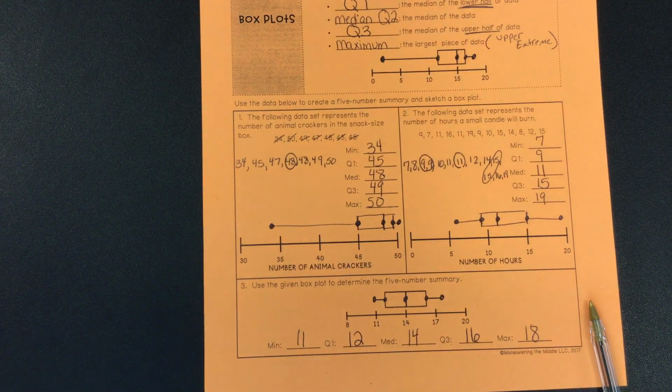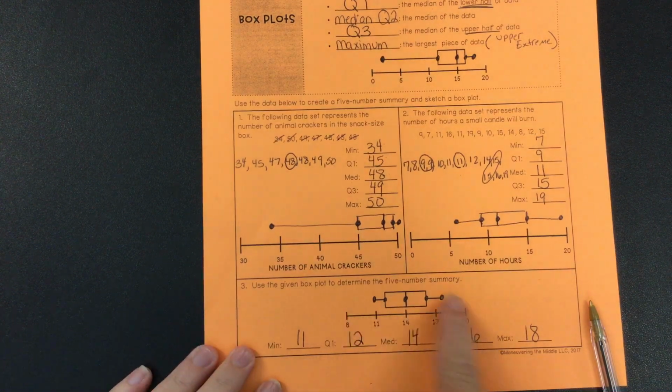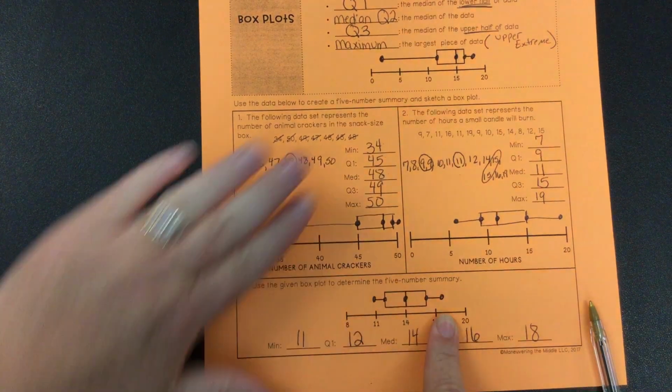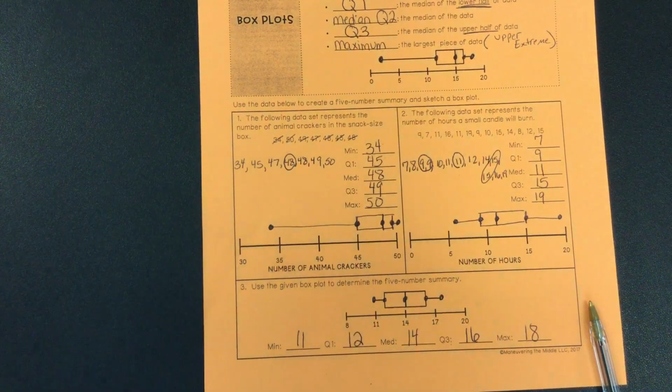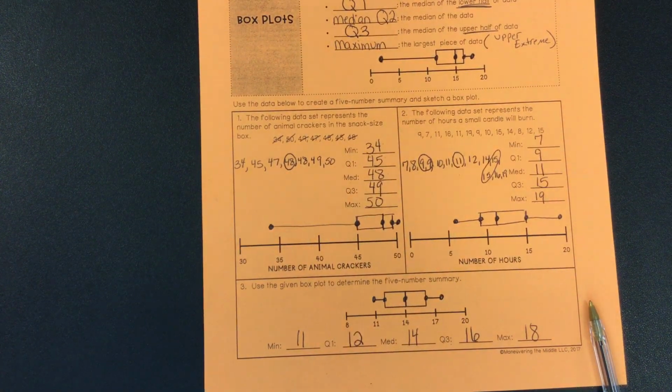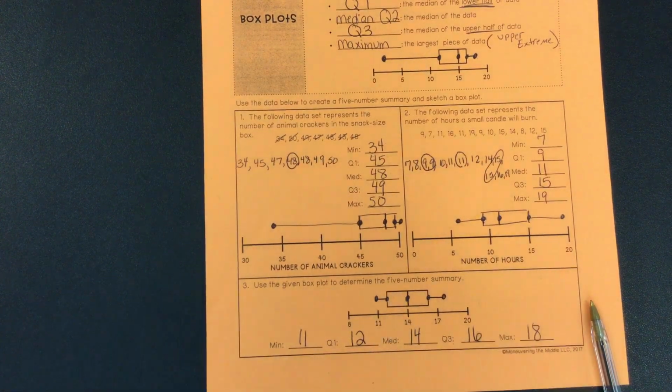Would I be able to identify the mode, which is the number that occurs most often? No. I don't know how often number 11 occurs.